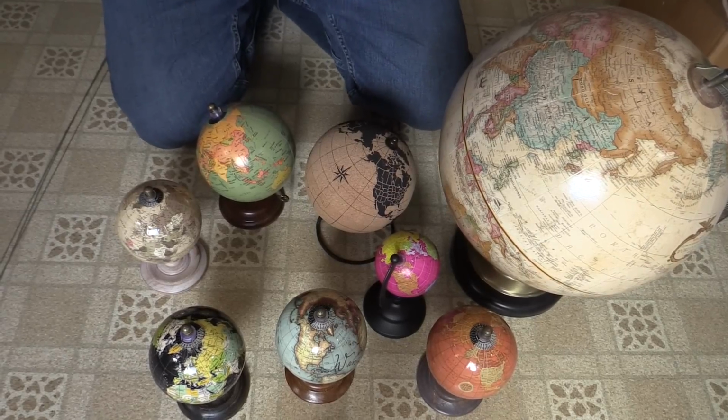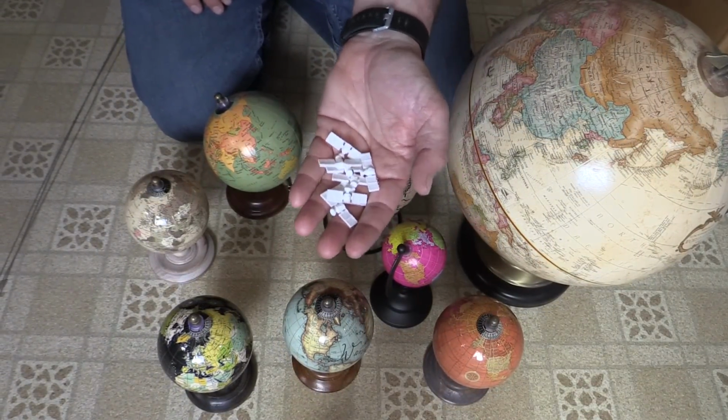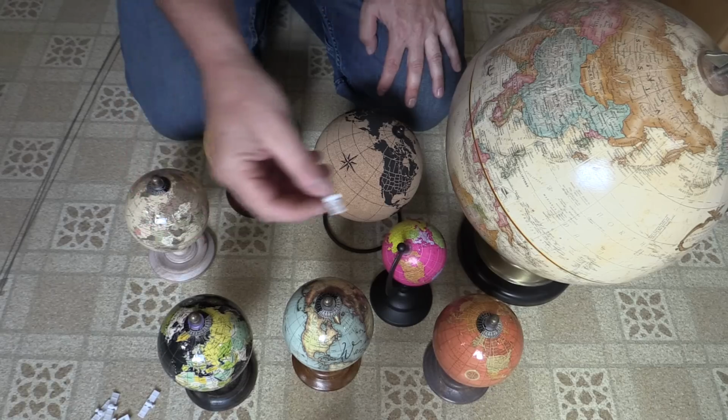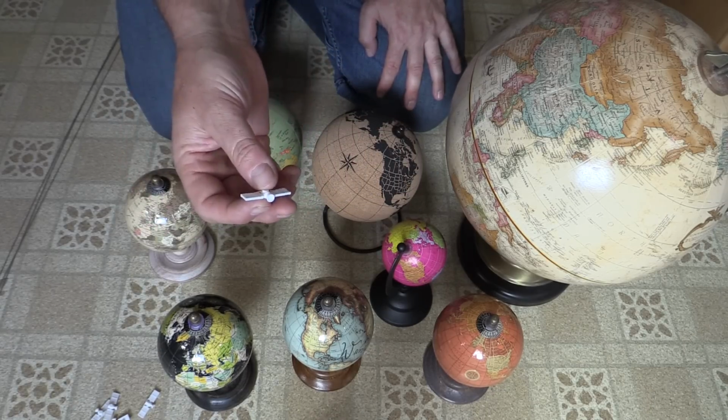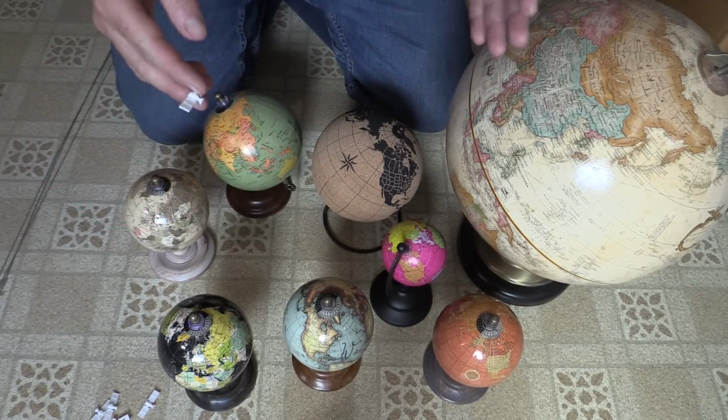So to represent geostationary orbit at scale, I've 3D printed a whole bunch of little miniature satellites. Obviously these are not to scale with the globes, because that would be a huge satellite, but I want to show the actual scale distance away from Earth's surface.